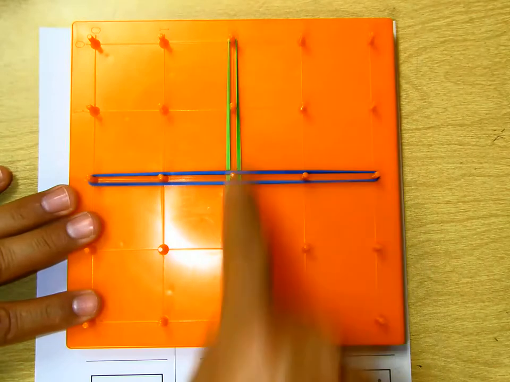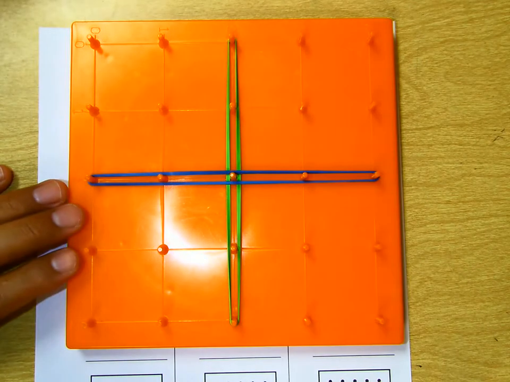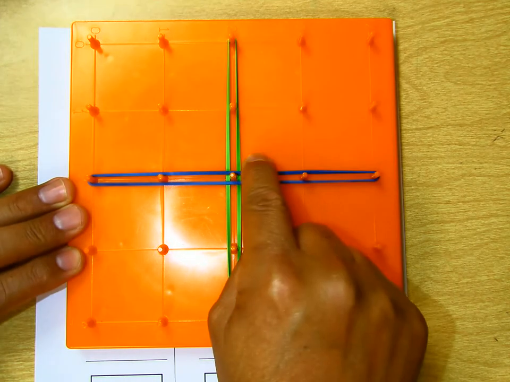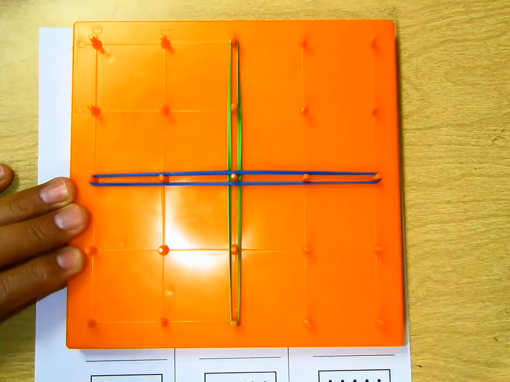If the two lines form a right angle, then those two lines are perpendicular lines. They're intersecting lines, but they're a special kind of intersecting lines because they form right angles. So this would be a perpendicular line because it forms a right angle.